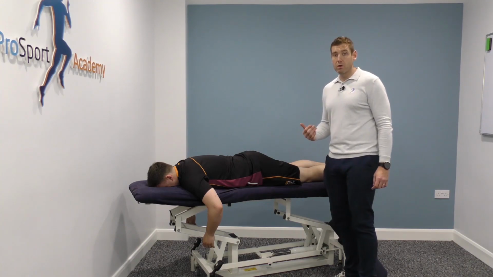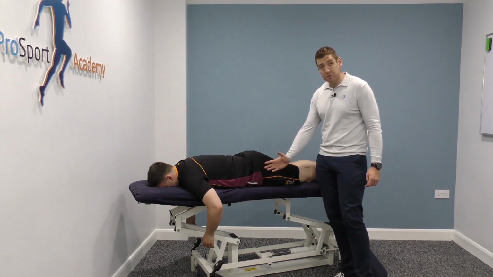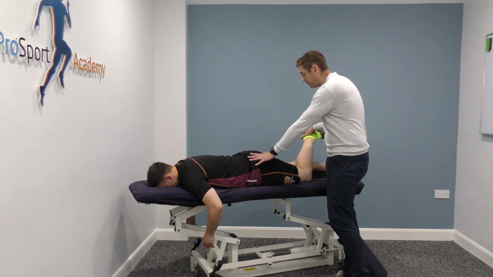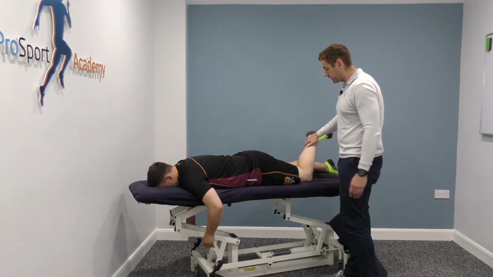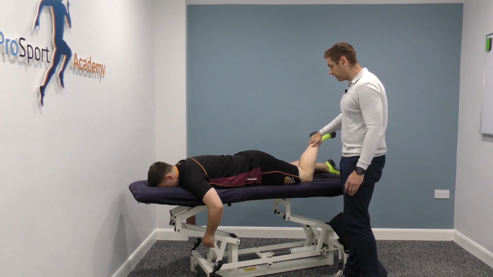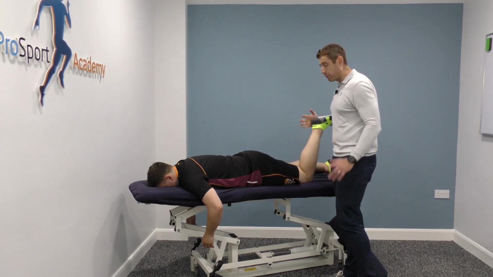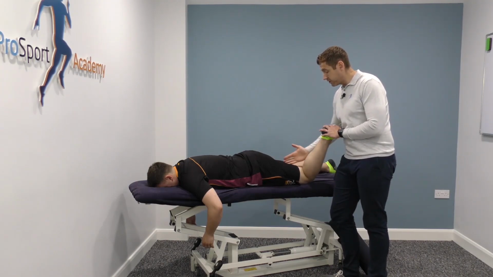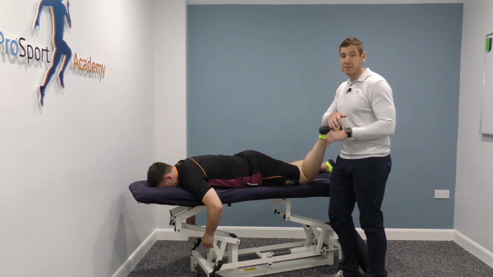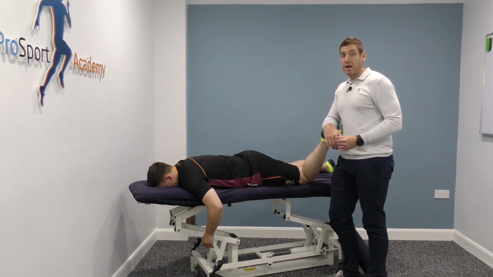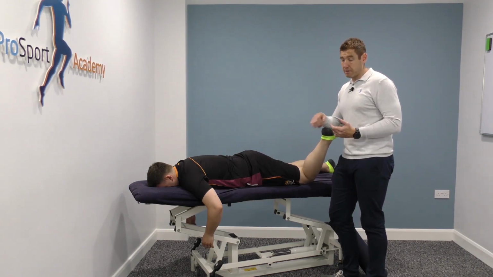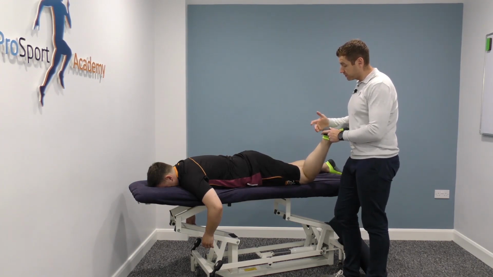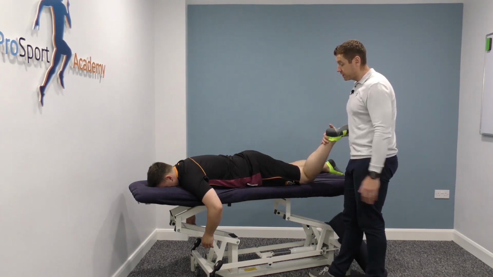Now, if I want to put a load in the posterior lateral direction, then all we're going to do is externally rotate the hip a little bit, and we're going to do the same thing again. Okay, Pete, push again for me. Good. And then the big one for me is we want to put a load through the posterior medial tissues. And you're going to see this in the lit review in a little bit, about the importance of these medial hamstrings. So what I'm going to do here now is internally rotate Pete's hip, and I want him to push his heel to his bum.